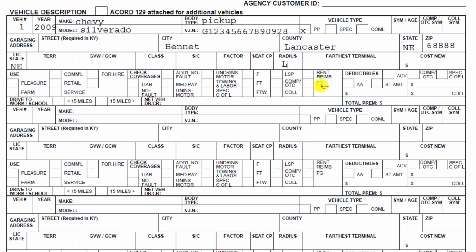In most cases, if it's just a local contractor, I'm going to use L, but if it's a vehicle that travels back and forth between towns, then you might put the actual radius that it travels. Just don't get radius and diameter mixed up, because you'll charge the customer an extra premium. All right, so that's all there is to that.